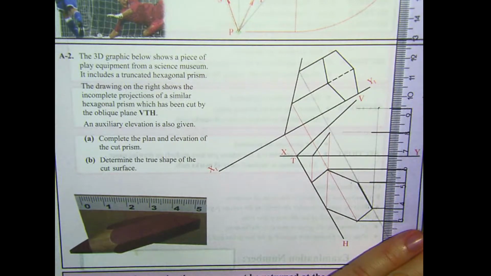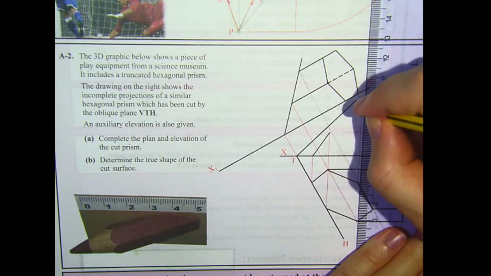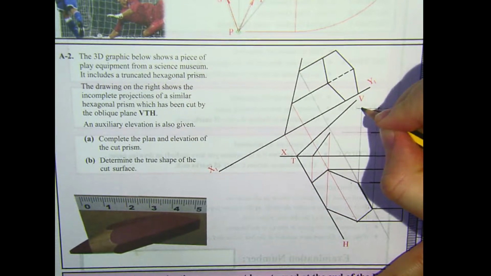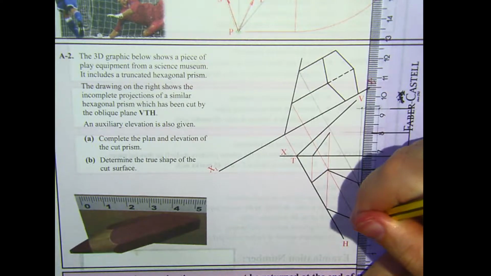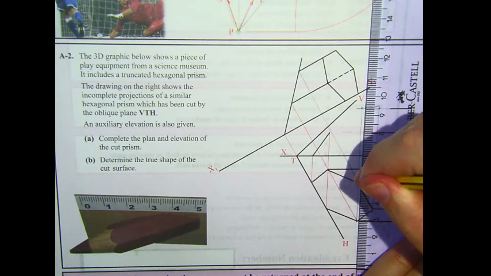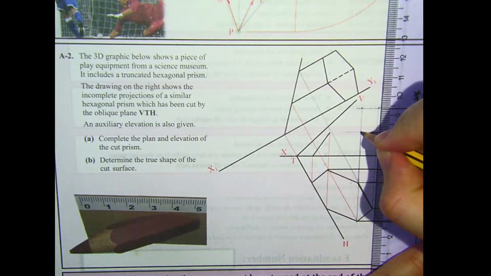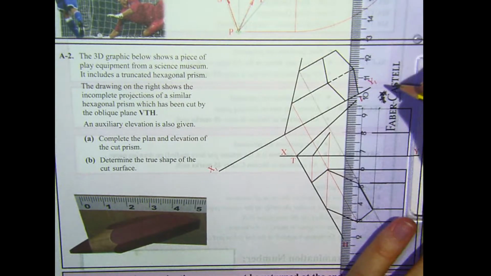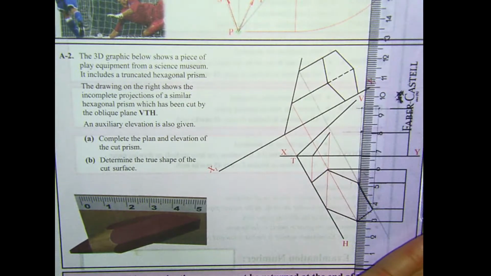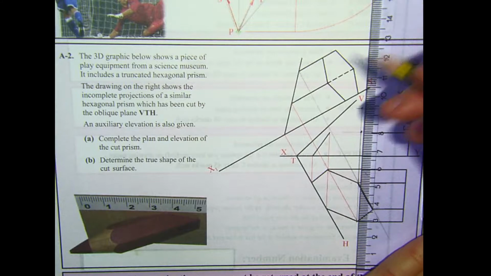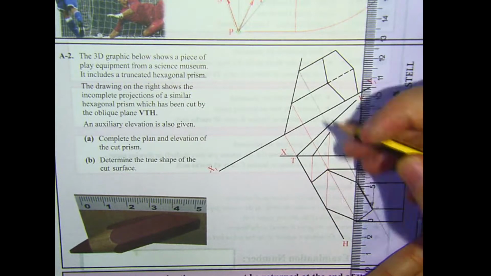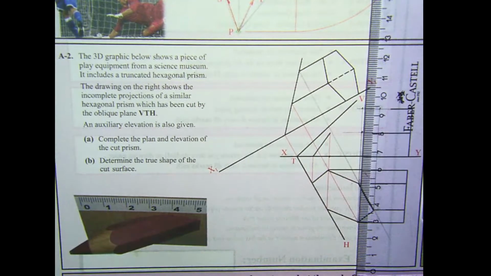So that's the point up there. This one here is also up on the top surface. That's that one. This point down here is not on the top surface, it's down lower. So that's the middle edge, and they've already given us the one there at the back. These two are also in line with each other, so that's also a point down there.